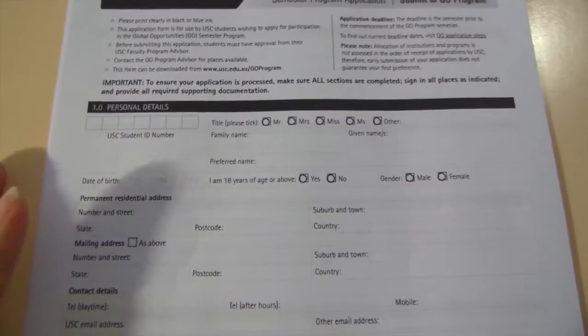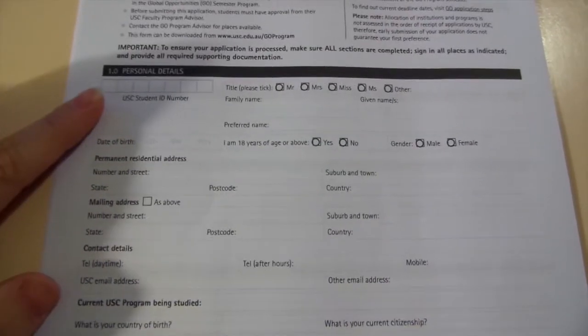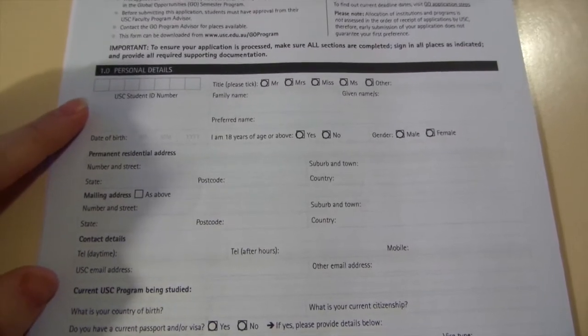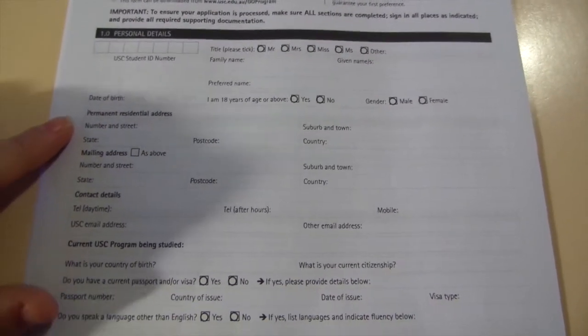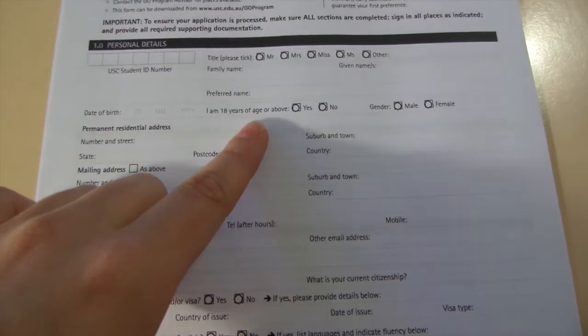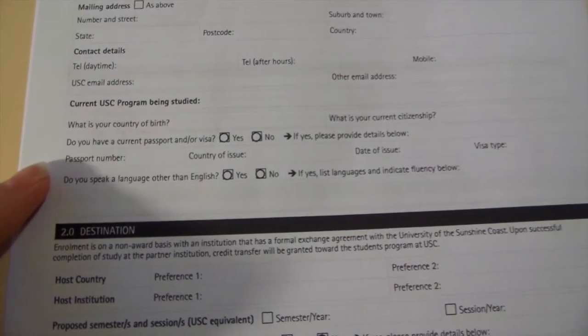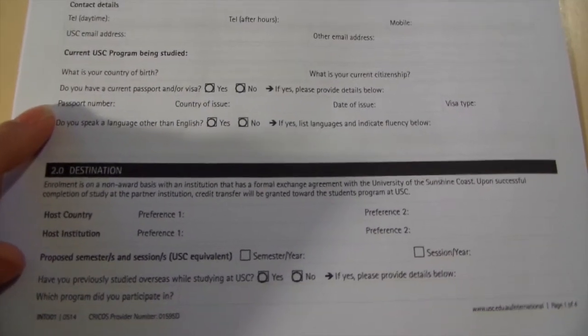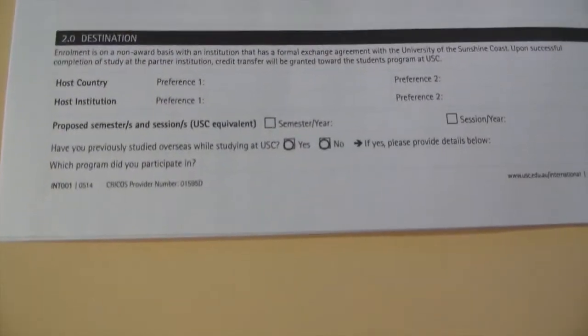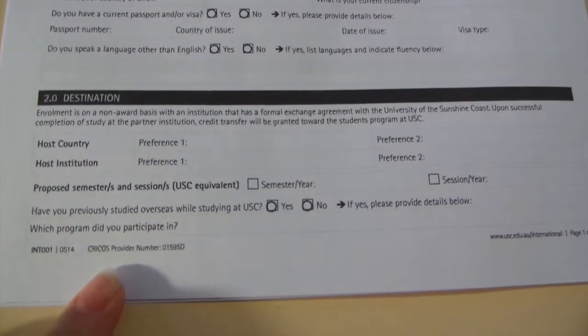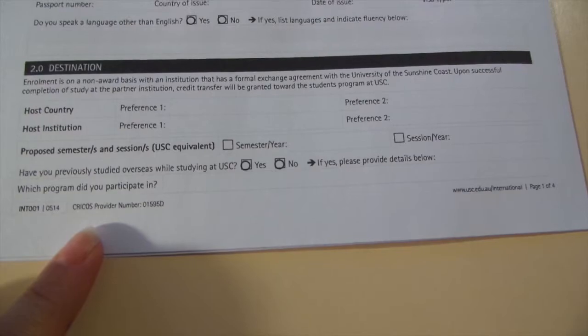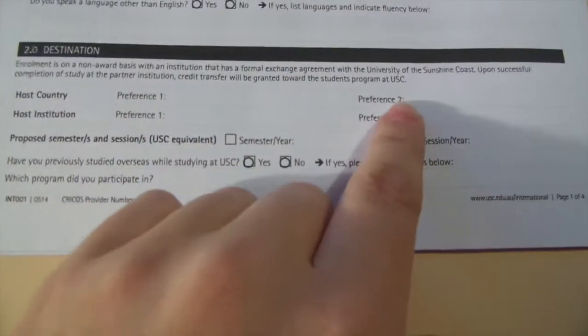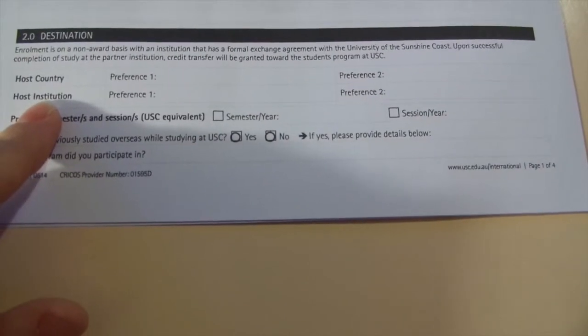But it's really straightforward. You put in your personal details, so your ID number, your address, your name, if you're 18 years or above, and then what you're currently studying, and then your passport information, and then the destination. Like I said, USC has host universities all around the world, so you would put in the country and then you put preference 1, preference 2, and then your host institution.